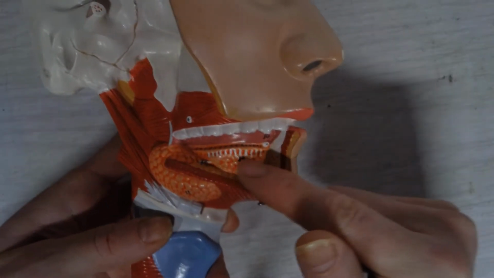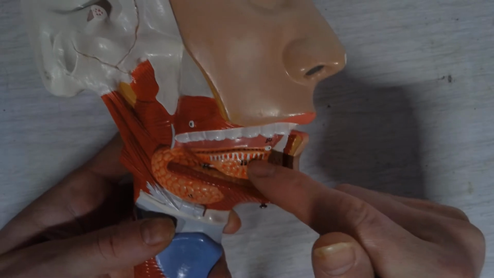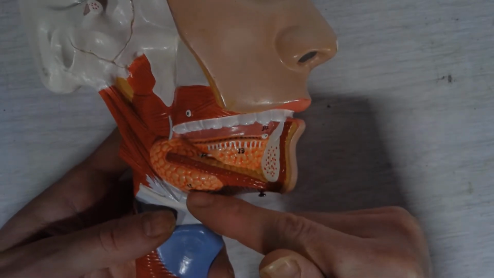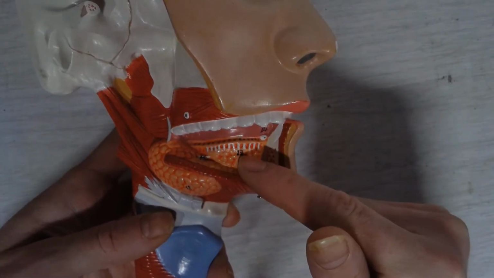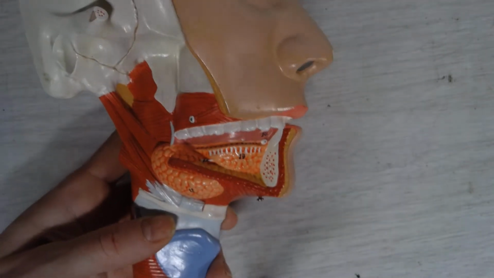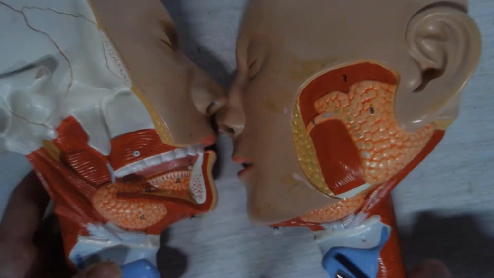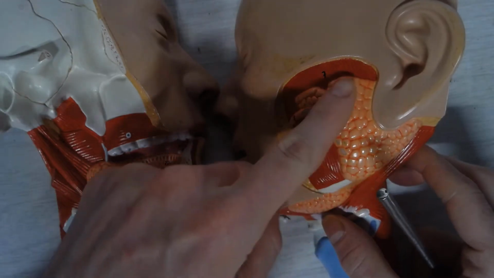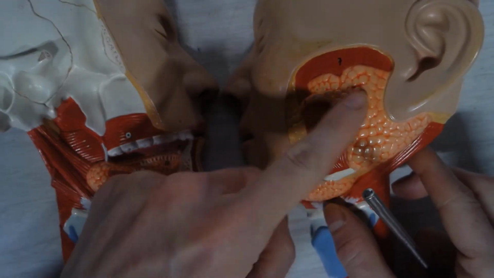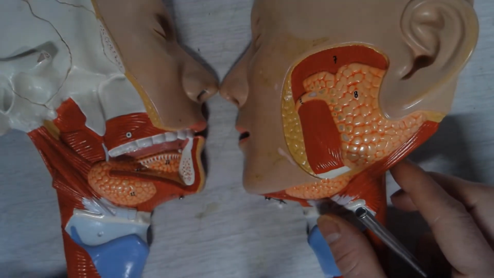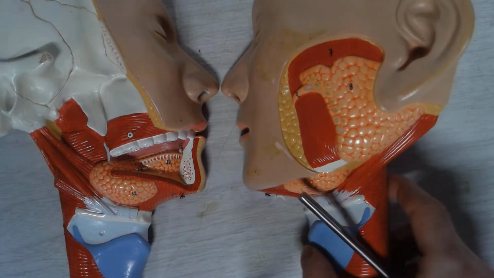This one also shows the next one, sublingual. This one goes underneath the tongue. So submandibular underneath the jaw, sublingual underneath the tongue. And the last one is a parotid. The parotid is the largest one, and that's what you see right here that takes up the whole cheek. So those are the three salivary glands.